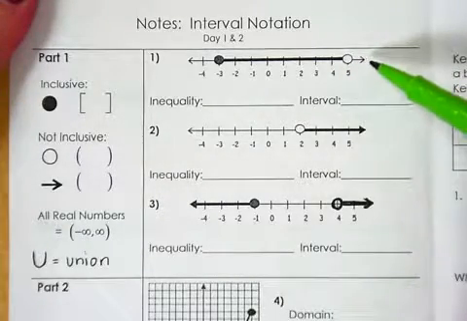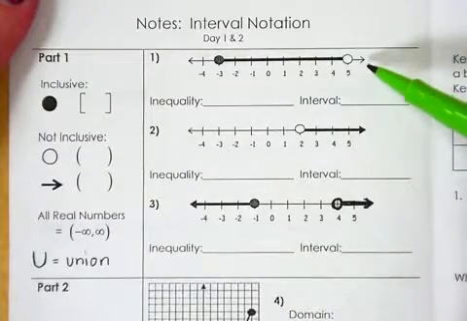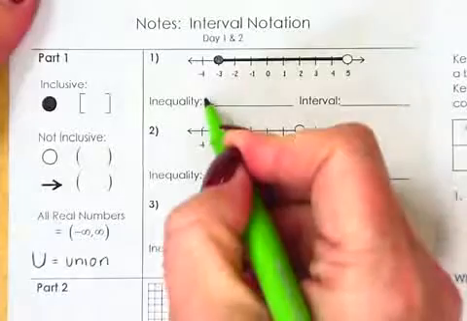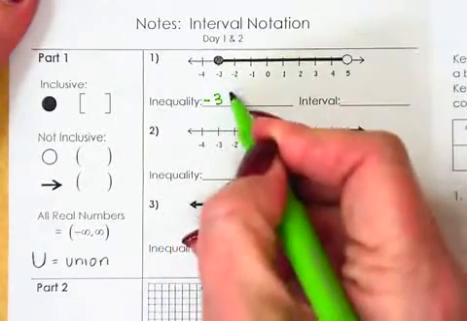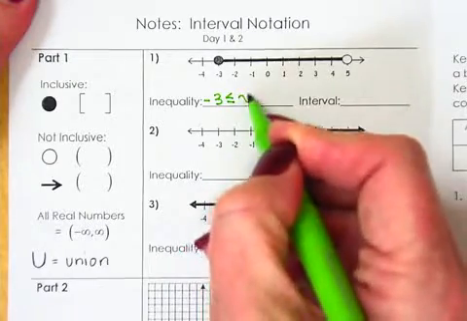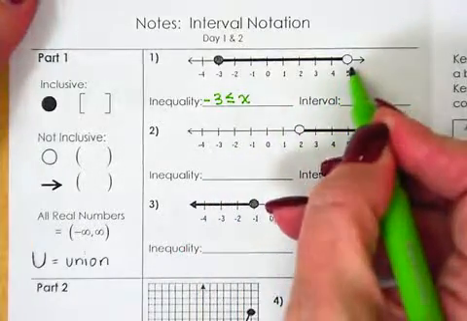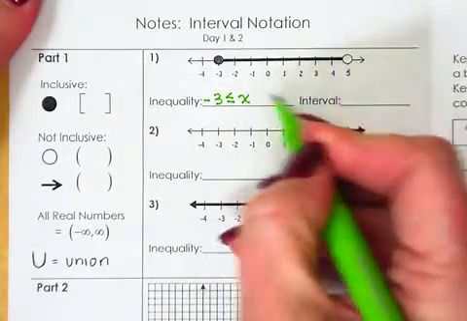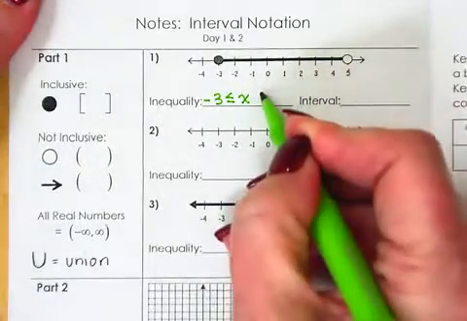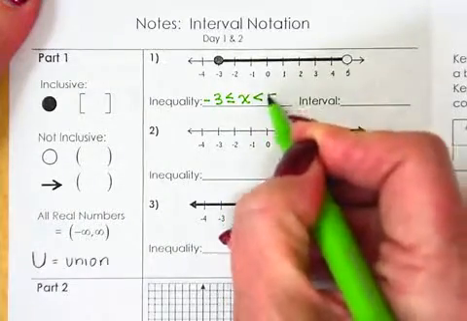So looking at this number line, if I want to use an inequality to represent all the numbers shown here, I would start with the -3, the smallest number. It's inclusive, so I'm going to put less than or equal to x. And then the other end, it has all the numbers in between, all the way up to 5. But 5 is not equal to, so I'm just going to put the less than symbol and put the 5 there.